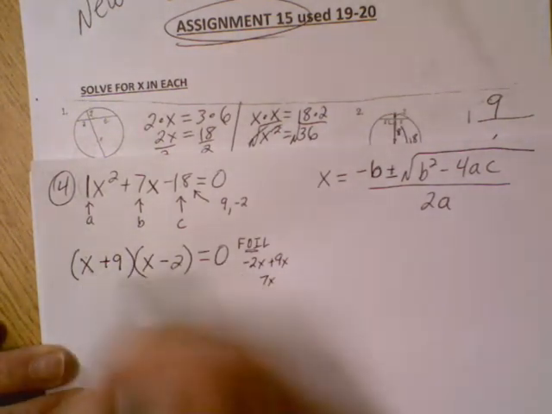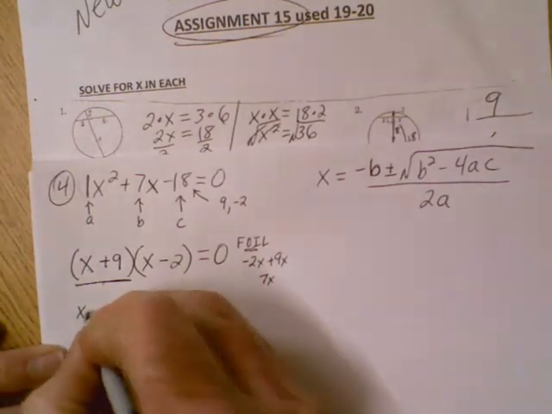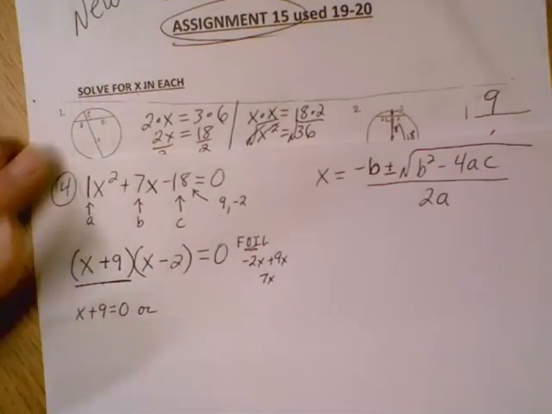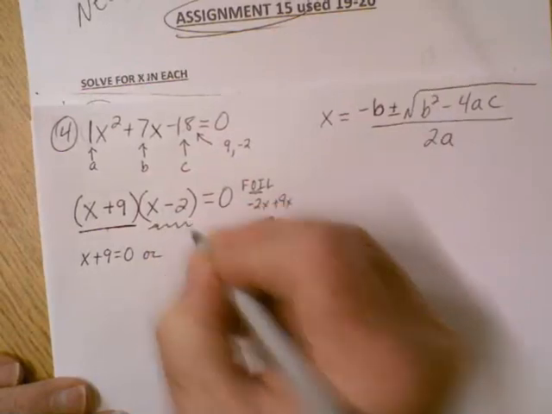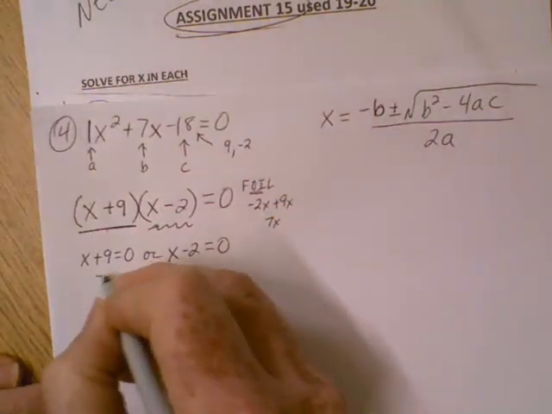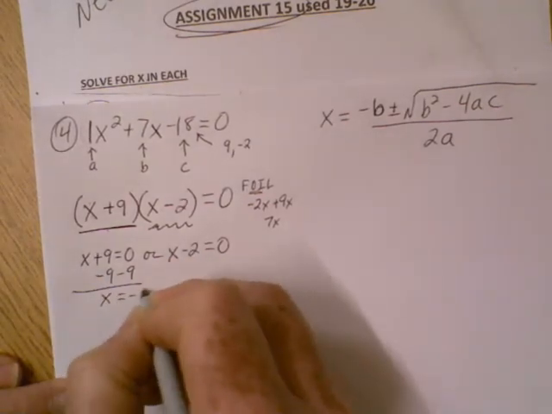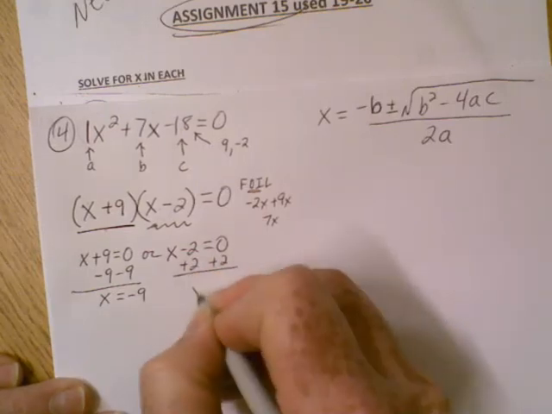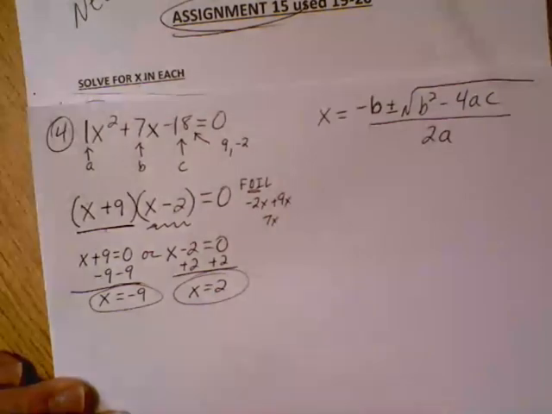Then to solve this, you just split it apart. Either x plus 9 equals 0, or this other part, x minus 2 equals 0. And you solve those two. Subtract 9, you get x equals negative 9. Add 2, you get x equals 2. So those are our two answers. Either x equals negative 9 or x equals 2.